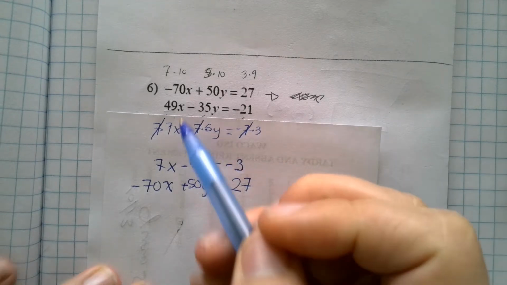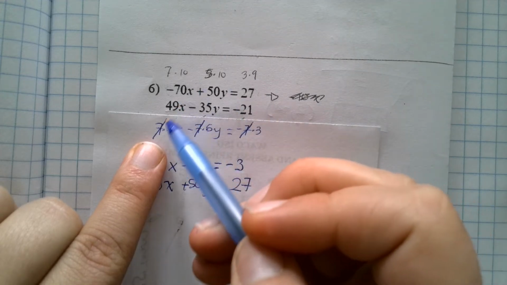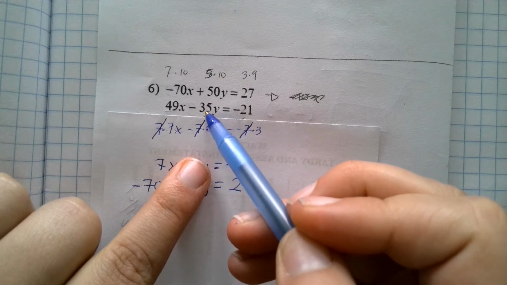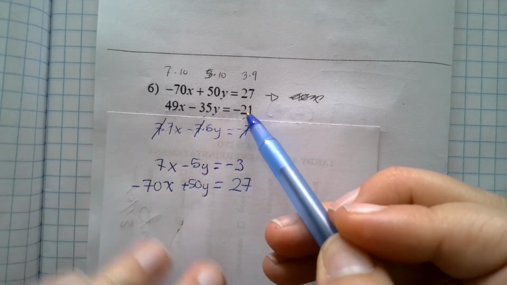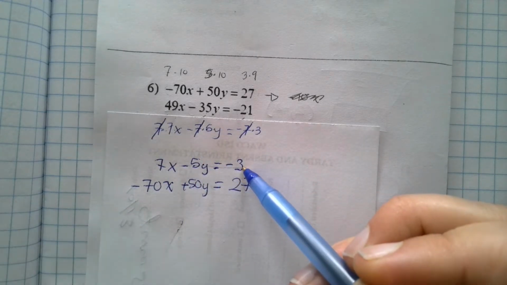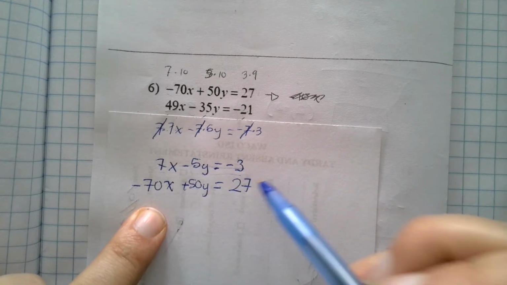So all I did is I took this equation and I took it in factors, right? 7 times 7 is 49. 7 times 5 is 35. 7 times 3 is 21. Then I just took a 7 out of everything to make it smaller so that I could work with it. Now what do I want to multiply this top equation by so stuff cancels out?